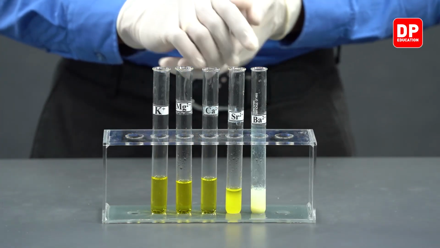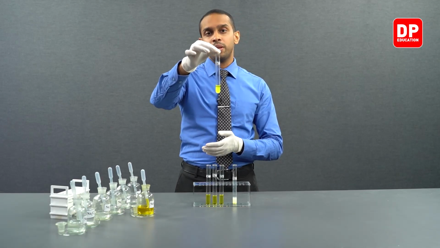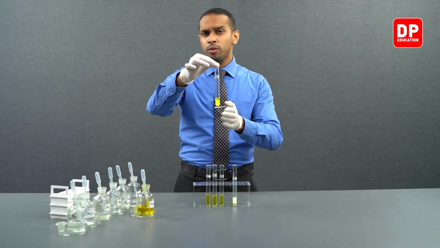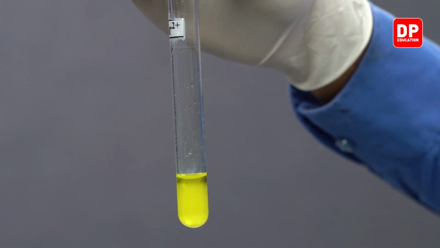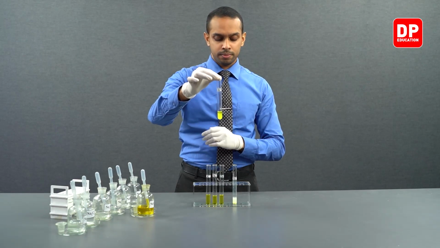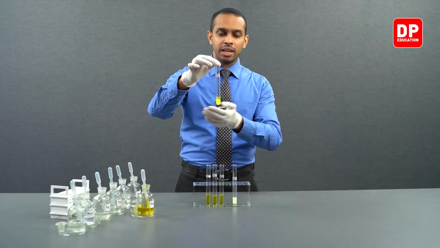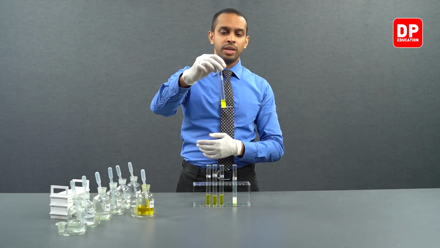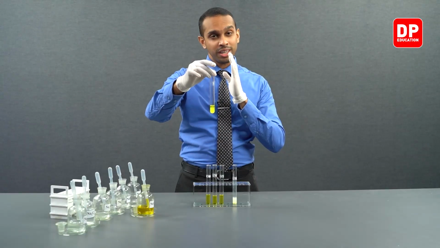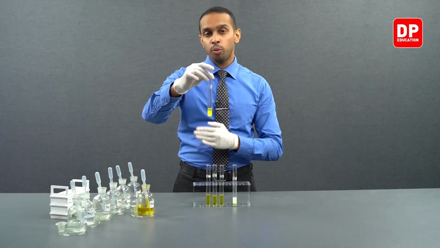Then we moved on to strontium. Strontium, when reacted with chromate, formed strontium chromate, which is a water insoluble yellow color precipitate. You can see a yellow color precipitate present in this test tube. This is strontium chromate. A yellow color water insoluble precipitate forms when strontium 2 plus reacts with chromate anions.